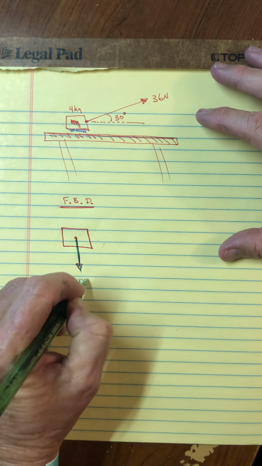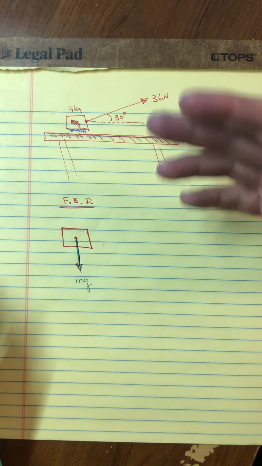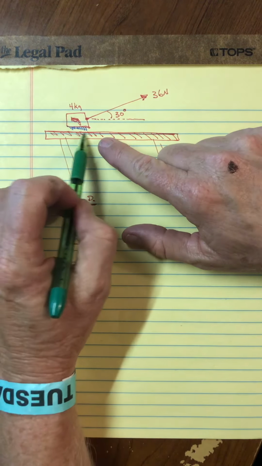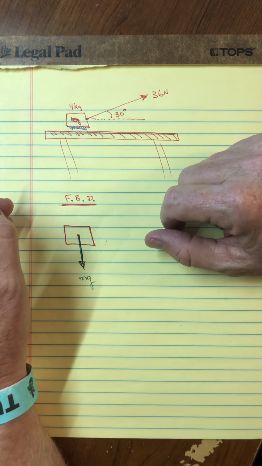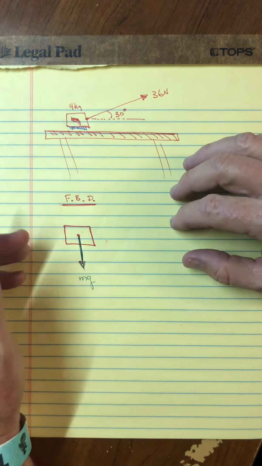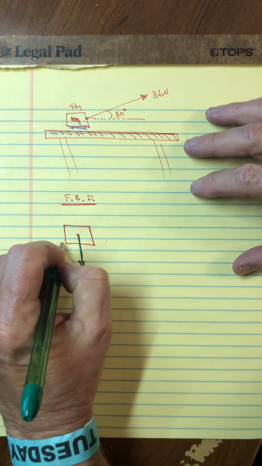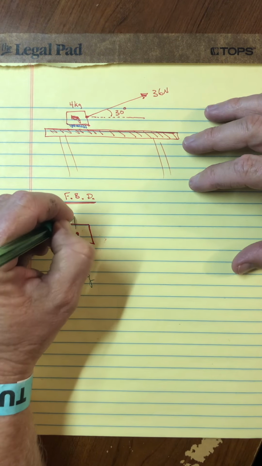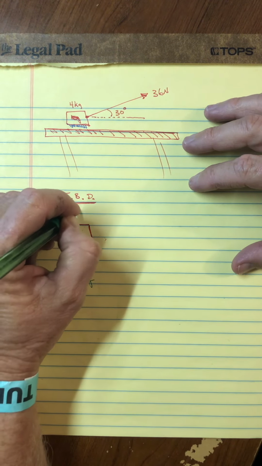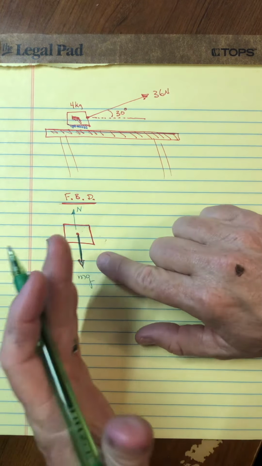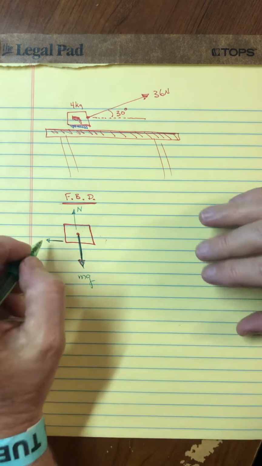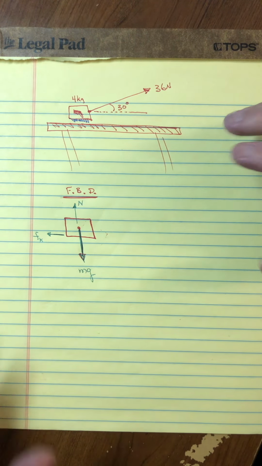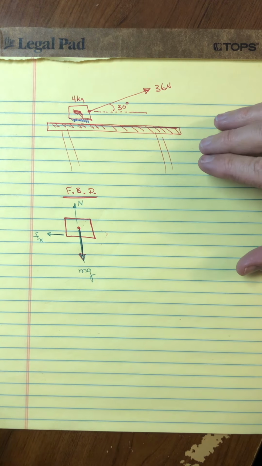Okay, so mg is pulling straight down, gravity's pulling down, so there's the first one, and everything touching it. Well, the table's surface is touching it, and technically that's kind of one force, but we like to take that one force and break it apart into its components. That is, how much is the table pushing perpendicular to itself, and how much is the table pushing or rubbing, if you will, tangential to the motion.